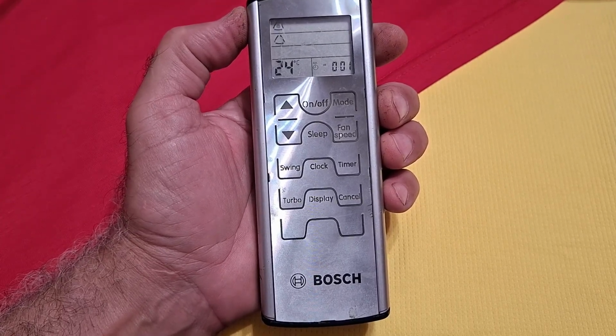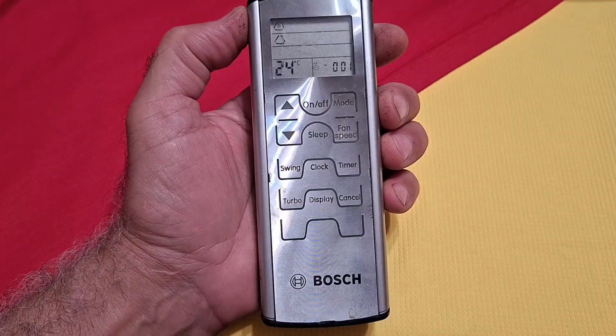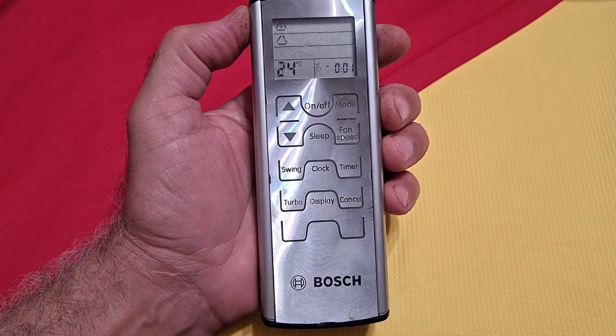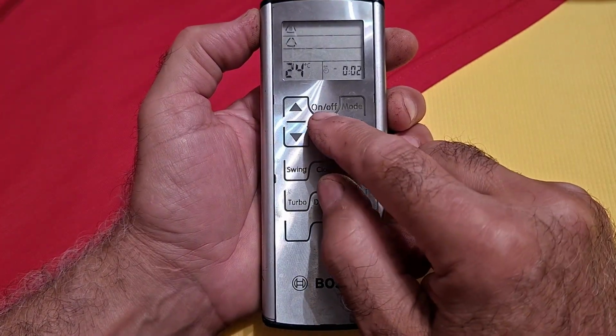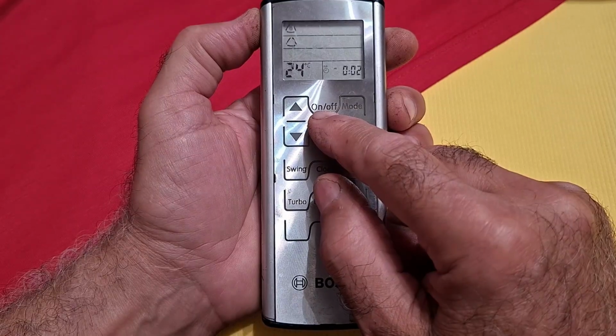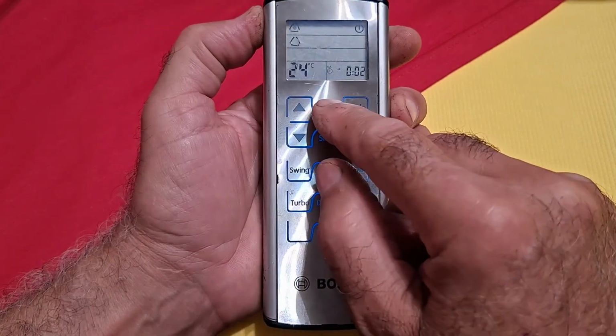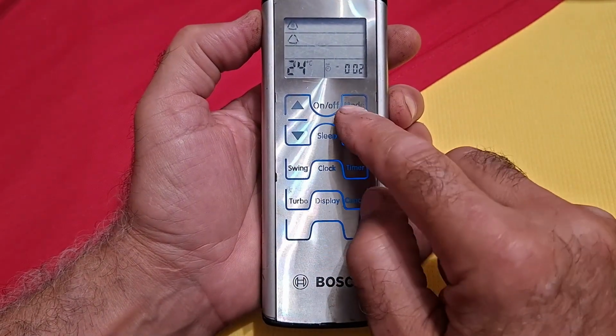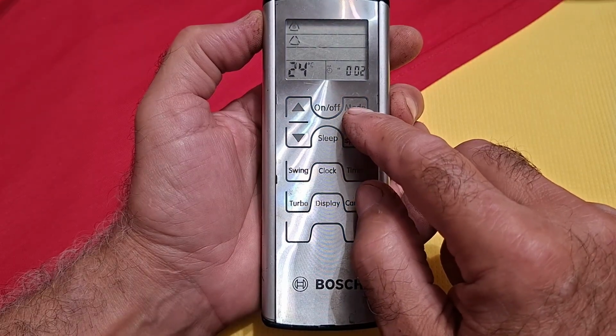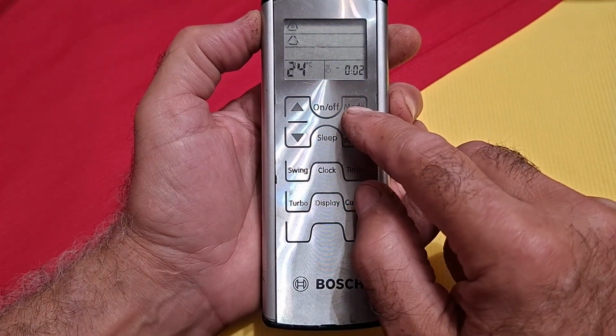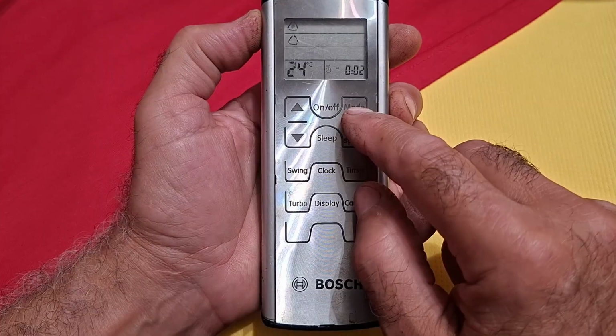In this video I will explain to you how to use the BOSCH air conditioner remote control. This is the on-off button, and with its help we can turn the air conditioner on and off. This is the mode button of the air conditioner, with the help of which we can change the mode of the air conditioner.